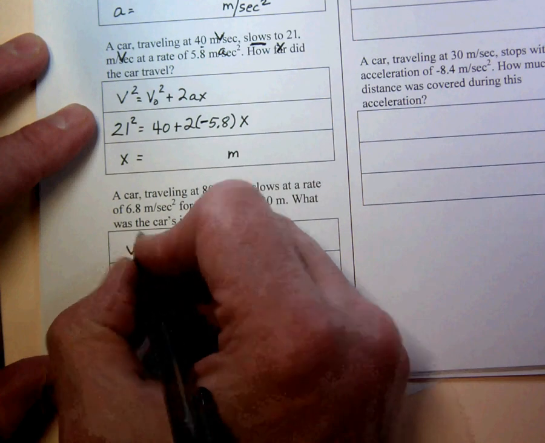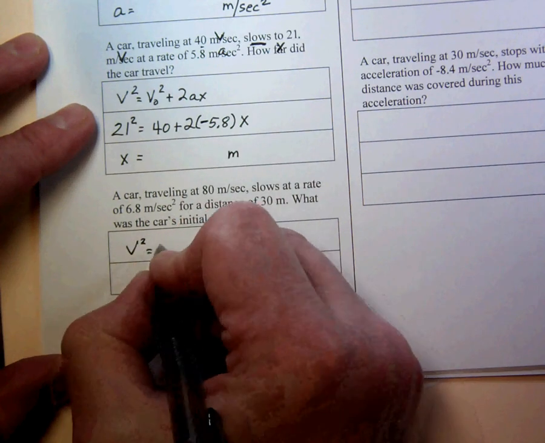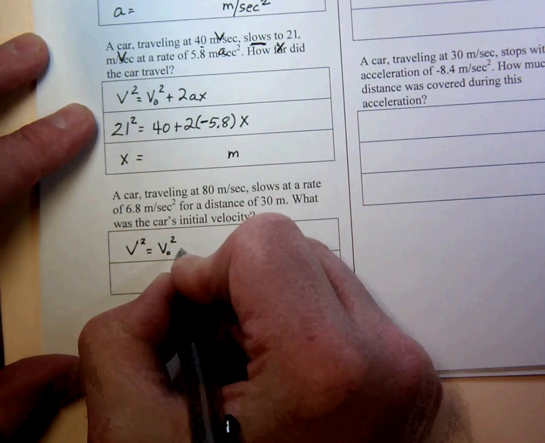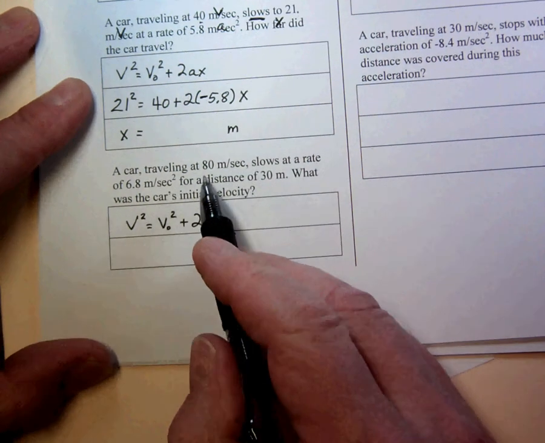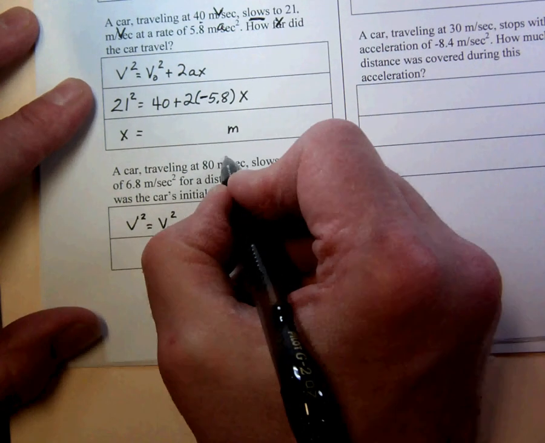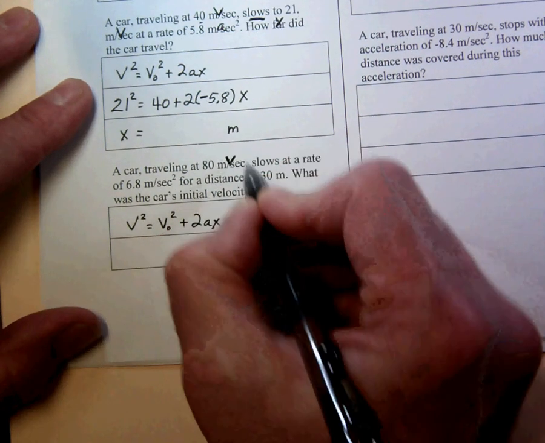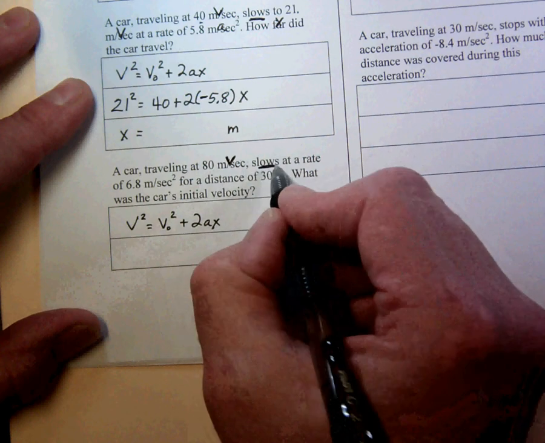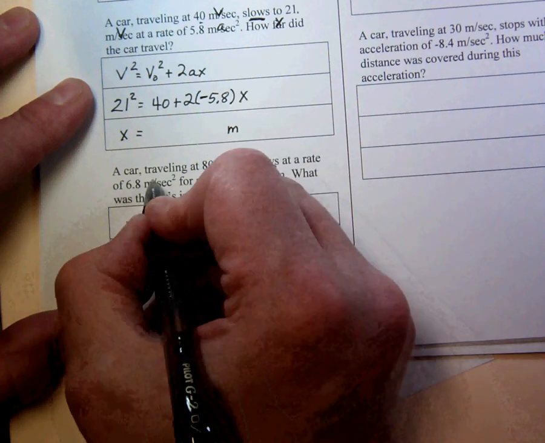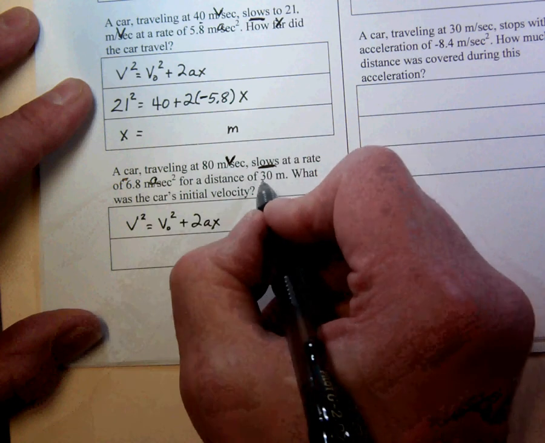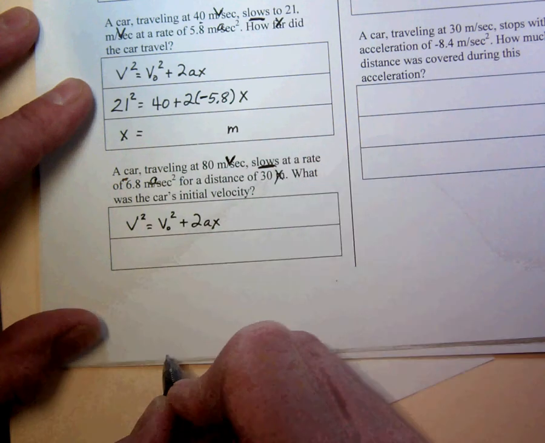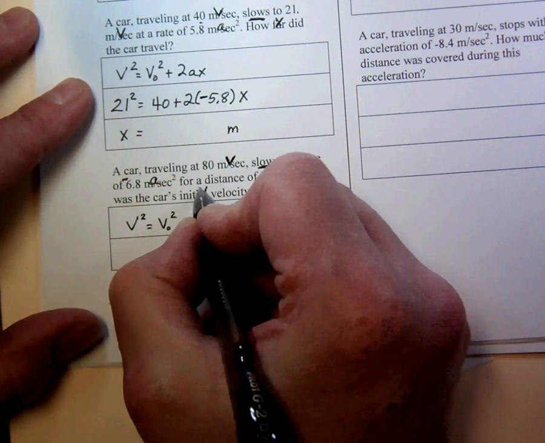Let's write this down. A car traveling at 80 meters per second. Know thy units, works every time. It slows at a rate, just like the last one, so I bet you this is going to be negative, to a distance of 30 meters, and we want to know the initial.